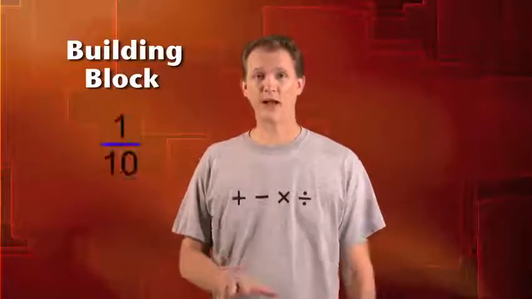Wait a minute, divide a smaller number like 1 by a bigger number like 10? Well, that sounds like a fraction to me. Exactly. If we do that, the building block we get will be a fraction, and its value will be 1 part out of 10, or 1/10. And we can use that to write values that are smaller than 1.